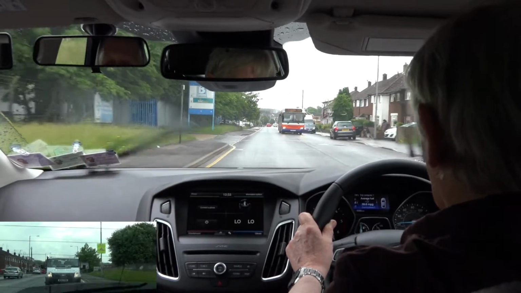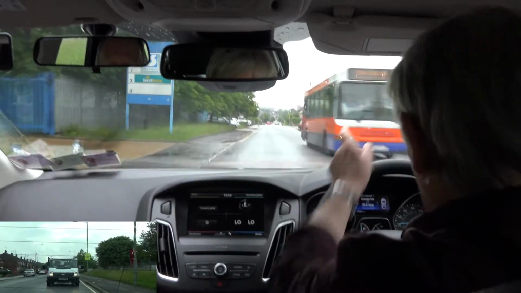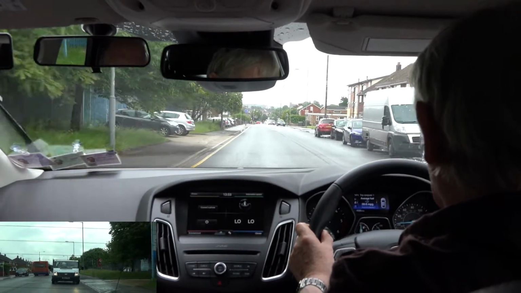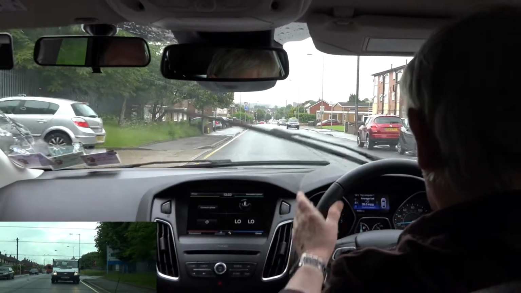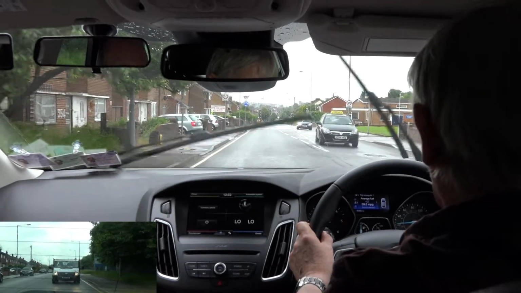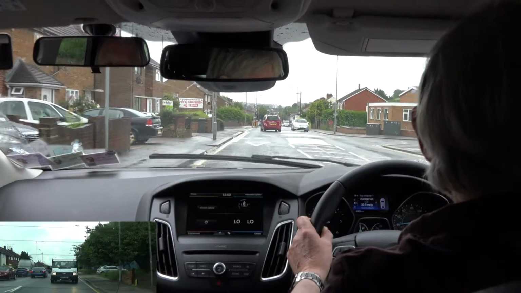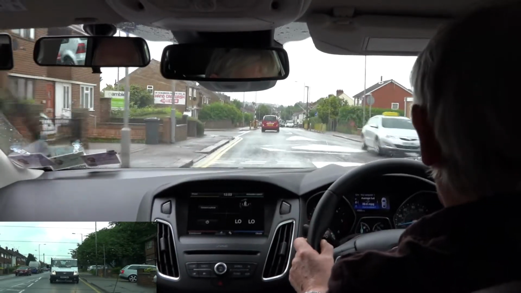So you tell me when you see a crossing. I can see one. Yeah, and what type of crossing is that, Tony? Uncontrolled. Yeah, and how are you identifying that? Black and white posts. I spotted them miles away. Great stuff, lovely. So, good mirror check. No need to indicate.